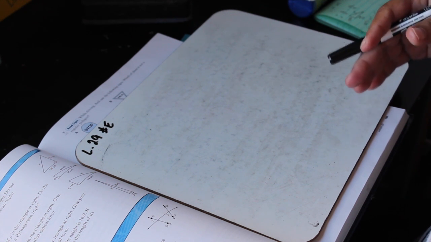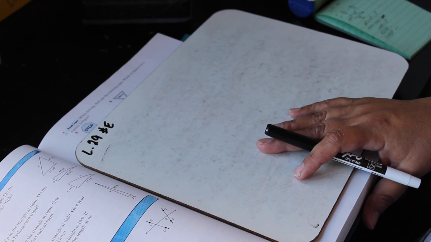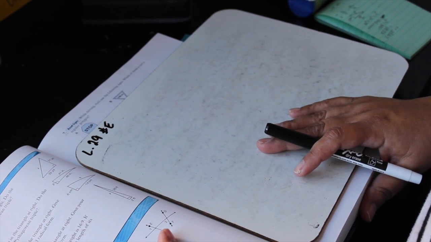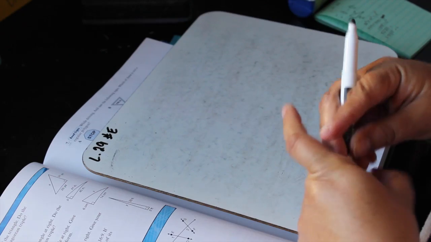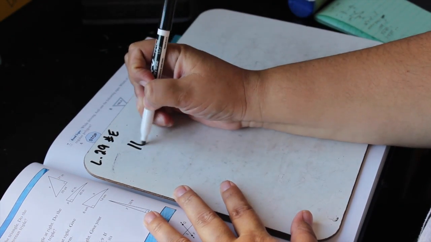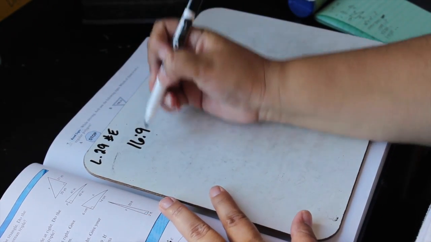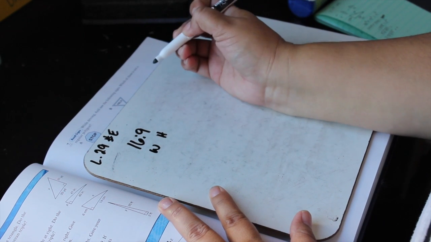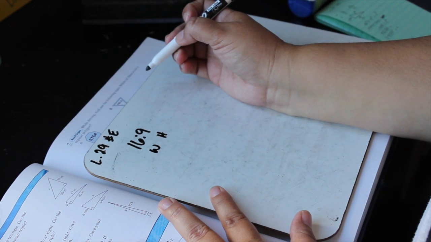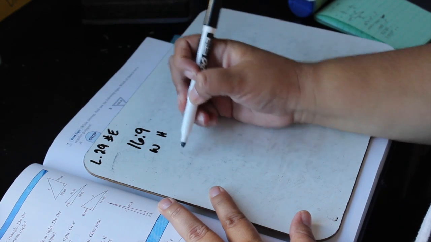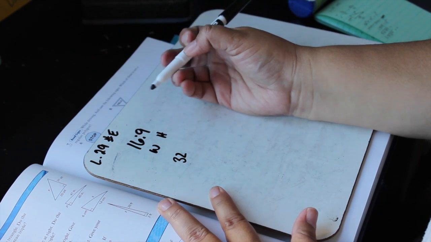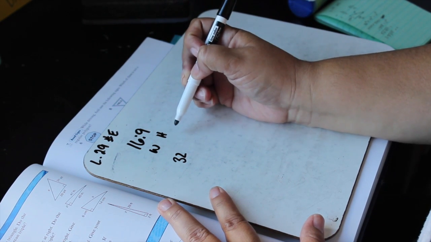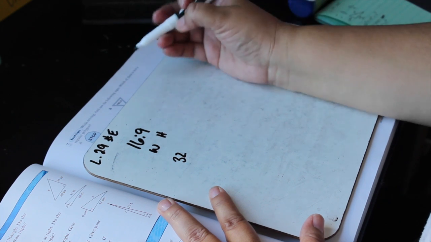Lesson 29. Sarah had questions or problems with lesson practice E, which says a ratio of a TV's width to its height is 16 to 9. So 16 to 9 is the width to the height. If the width is 32 inches, what is the length of its diagonal? They don't give us the height, so we have to first find out what the height is so we can find out what the diagonal is.